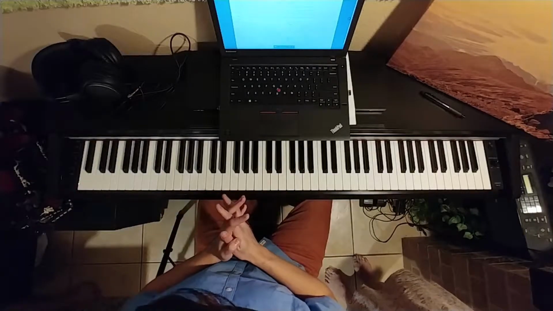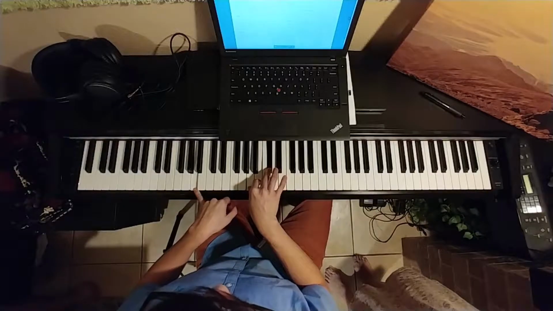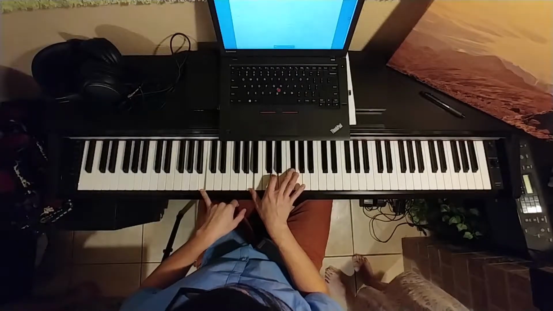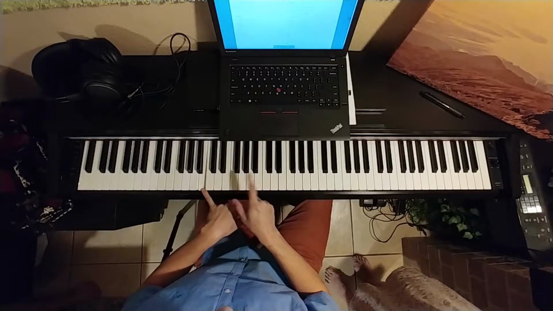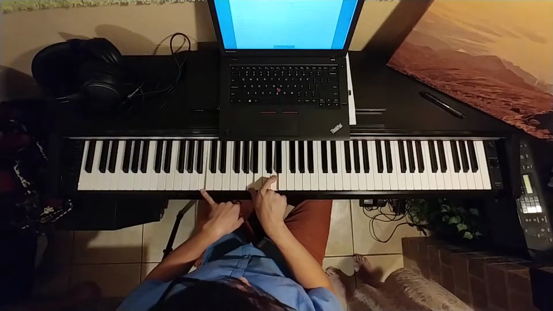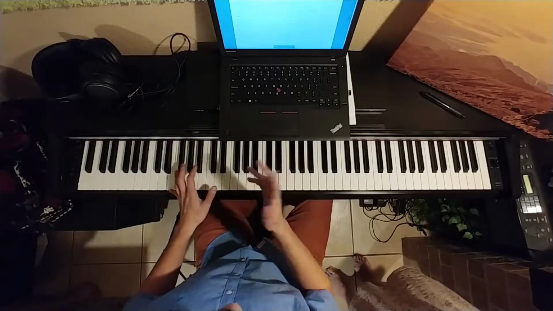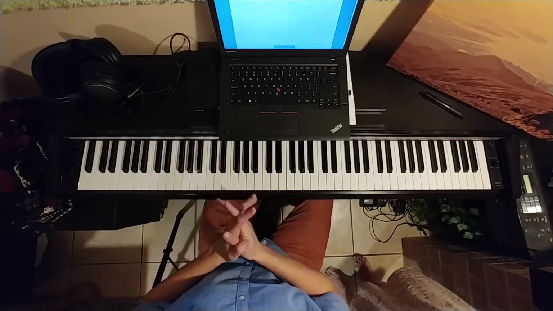A, I use A suspended 2 for this song a lot. And B is B minor 7. Sometimes I just use 1 and 3, or A 7 and 3, B minor 7. And E is just the normal E, or sometimes E suspended 2. Okay.